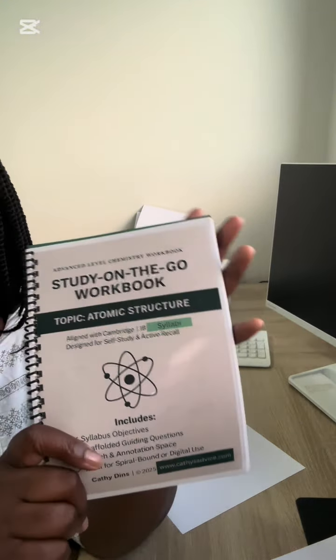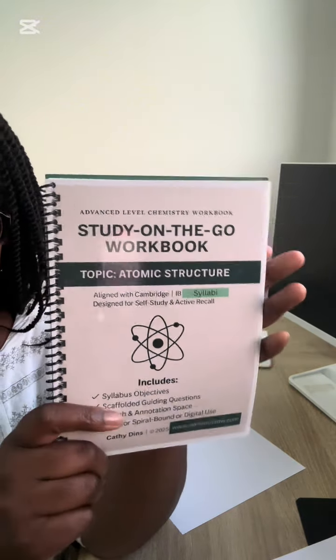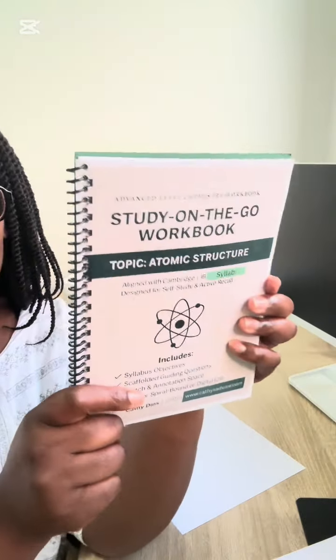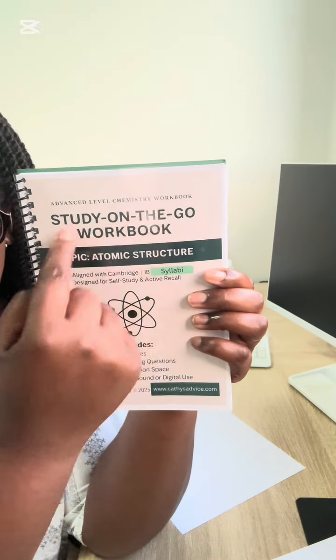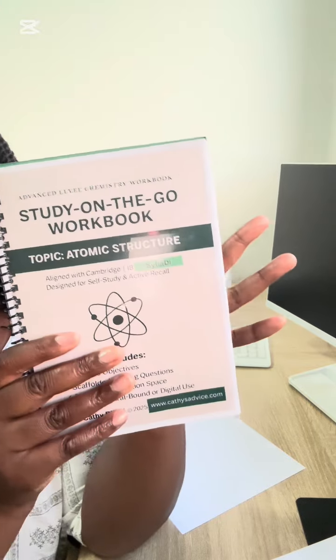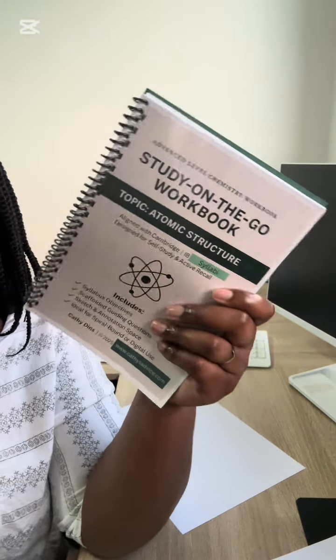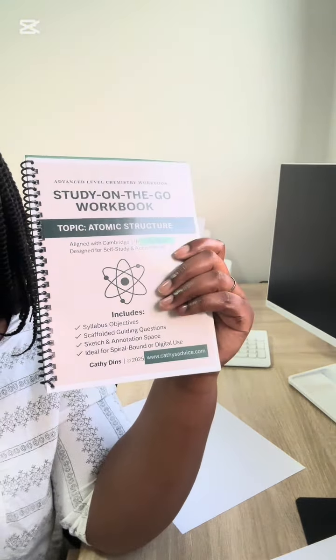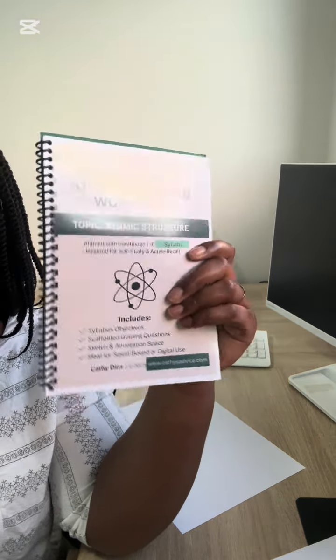So this is just for atomic structure. I've separated the topics for a reason: I do not want this book to be heavy, because as it says here, it's a study on the go workbook, which means I don't want it to be voluminous like that. I want it to be very user-friendly, very lightweight, so that it can be taken anywhere. I don't want this to be a heavy thing. And I also want the study to be precise. The student will always know that they want to look at atomic structure.